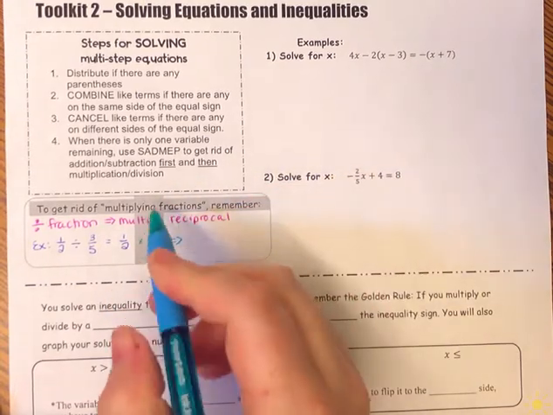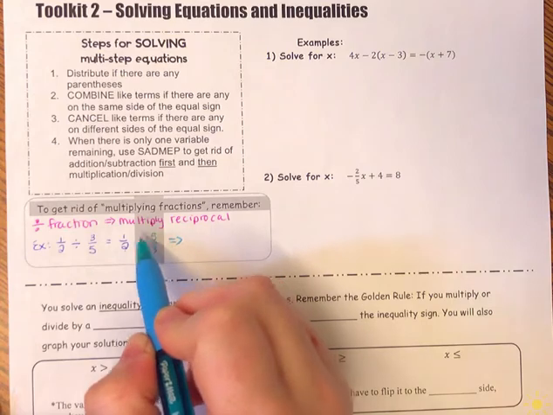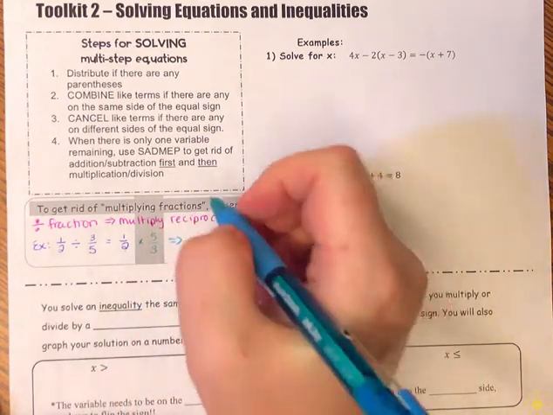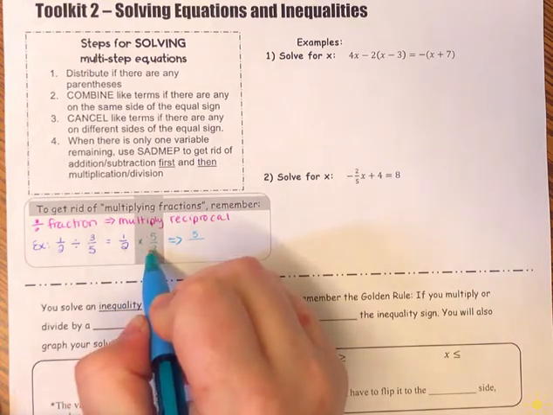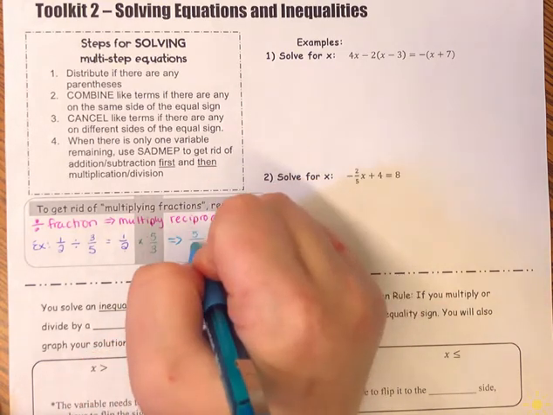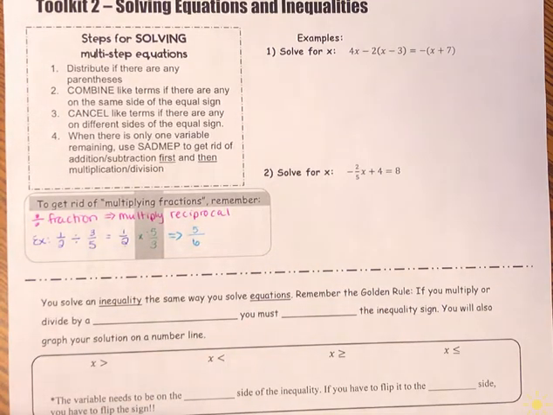If we multiply fractions, remember that multiplying fractions goes top to top and bottom to bottom. So we're going to do 1 times 5, which gives us 5 in the numerator, divided by 2 times 3, which is 6 in the denominator. So when we see 1/2 divided by 3/5, we end up getting 5/6.